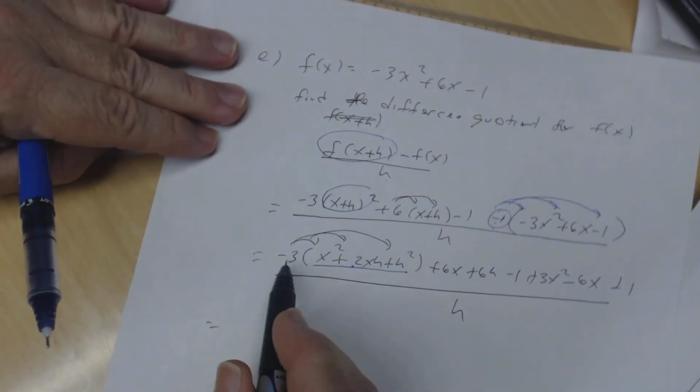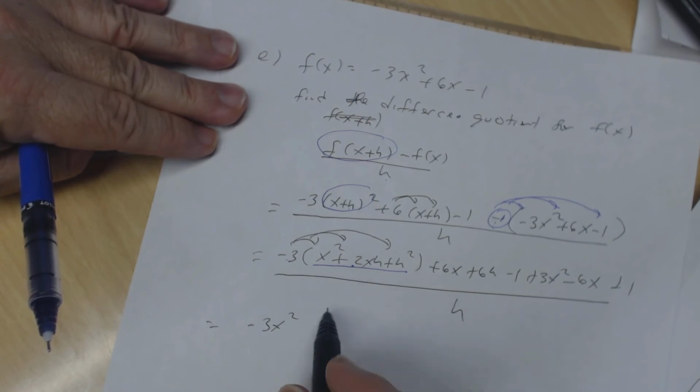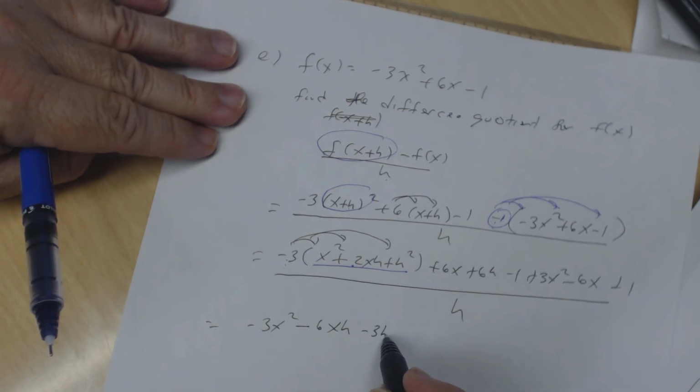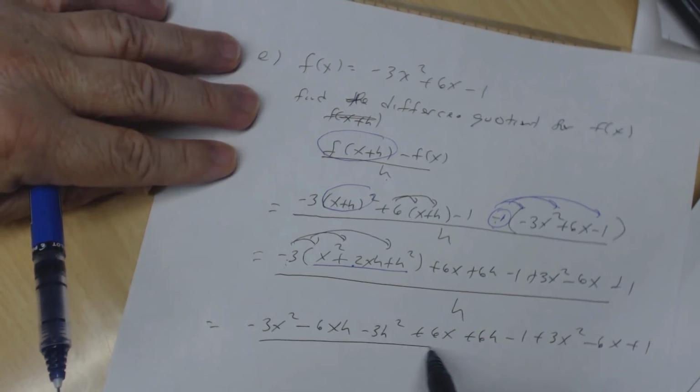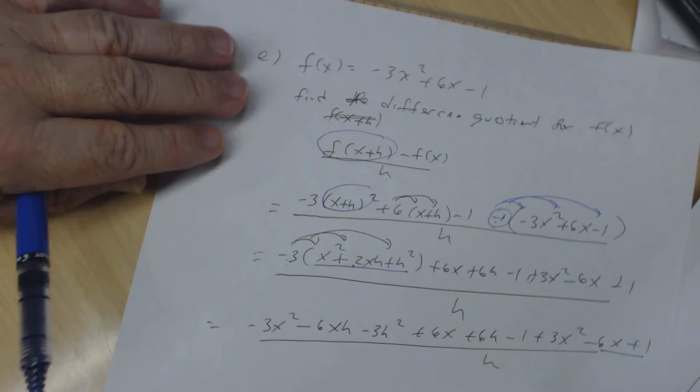And then I'm going to distribute the negative 3 here. And I'm going to get negative 3 times x squared is a negative 3x squared. Negative 3 times a positive 2xh is a negative 6xh. Negative 3 times h squared is a negative 3h squared. And then rewrite everything else over. Plus 6x plus 6h minus 1 plus 3x squared minus 6x plus 1, all over h. Make sure you say all over h.